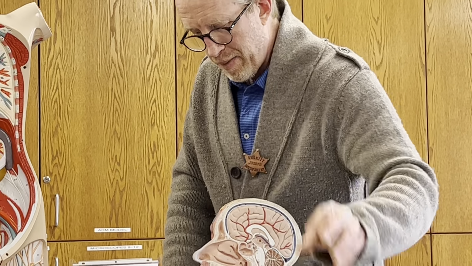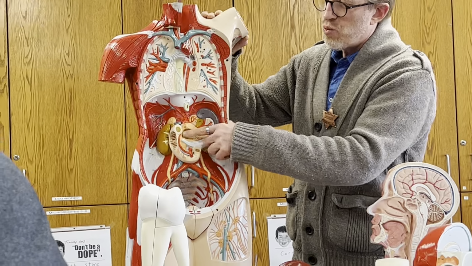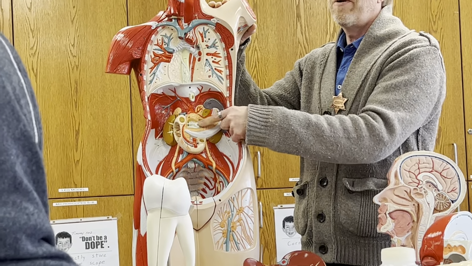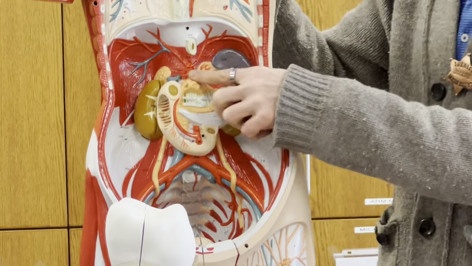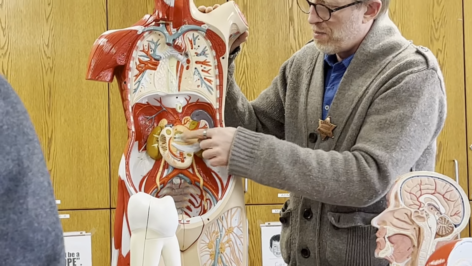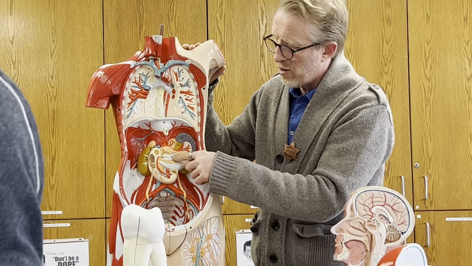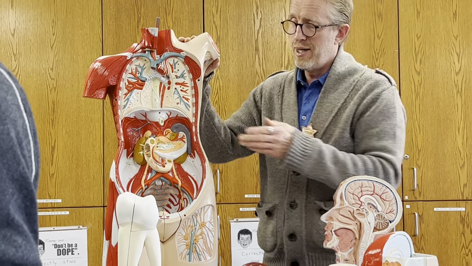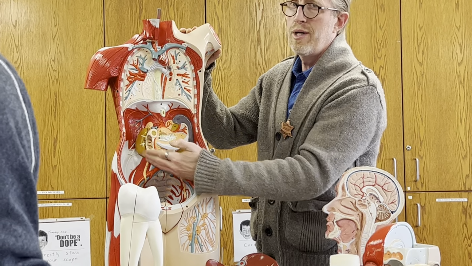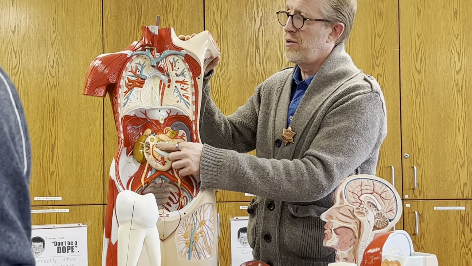Let's see. Pancreas, it's ripped open here. They're ripping it open to show the pancreatic duct, but on that model over there, it just is not ripped open. So even though it has white with yellow on either side, that's like, well, what if we rip open the pancreas? What does it look like? But it's nestled against the duodenum, because it has to put stuff into the duodenum.